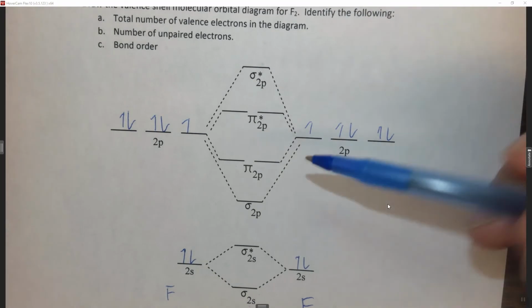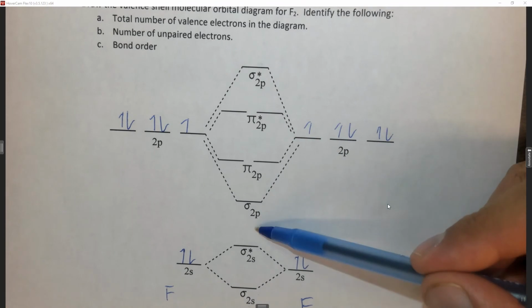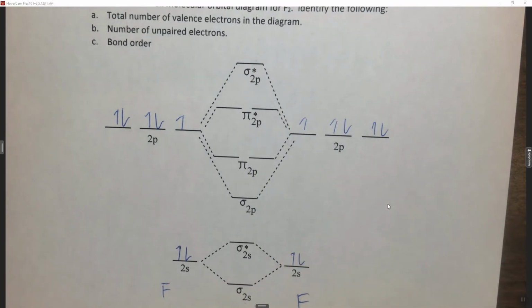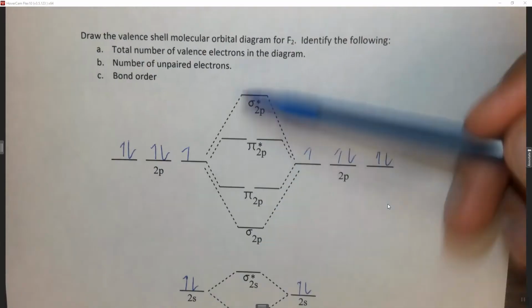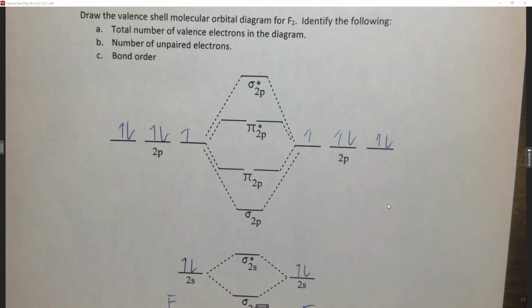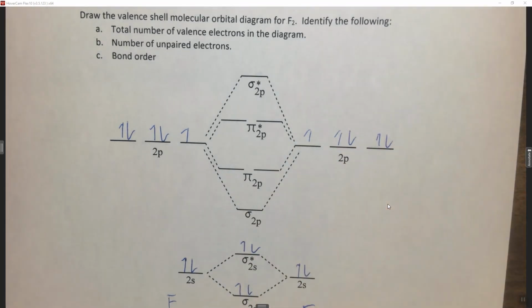The other thing to notice here is that the sigma 2p for fluorine and oxygen is lower in energy than the pi 2p, which was for nitrogen and could be used for carbon as well. Typically you'd get this, so you wouldn't have to memorize it, but let's take a look. When we do this, we want to put in our 4 electrons. So we put in 1, 2, 3, 4.